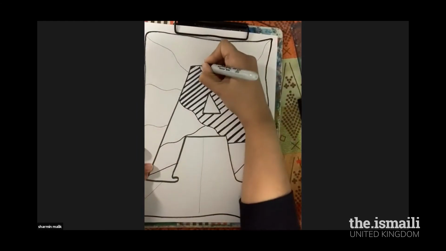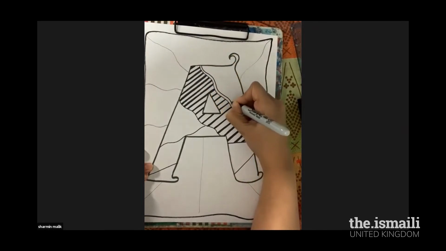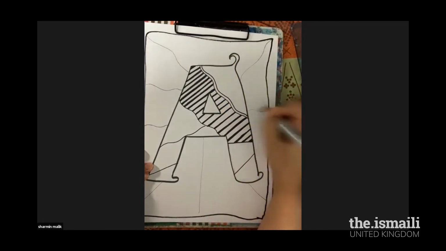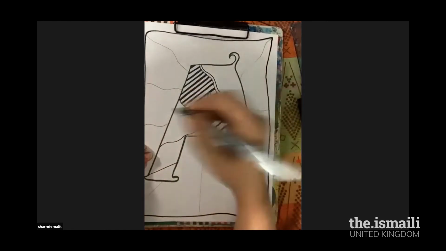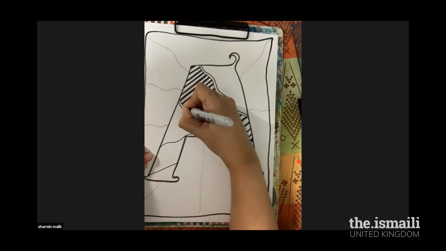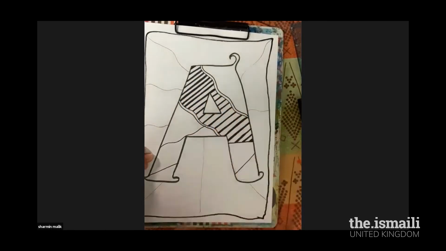Maybe I'll just double this up. Don't be scared, just do it. It will turn out really nice. That's the best part about this art. You don't have to worry about the end result. It's gonna look good.